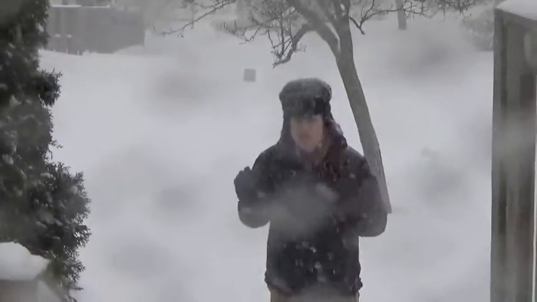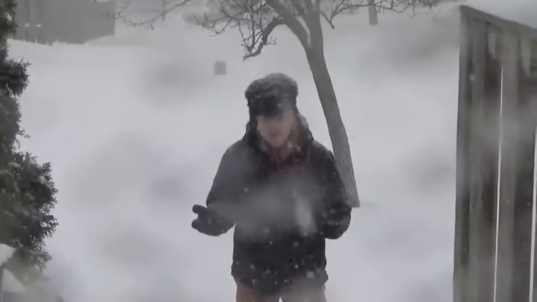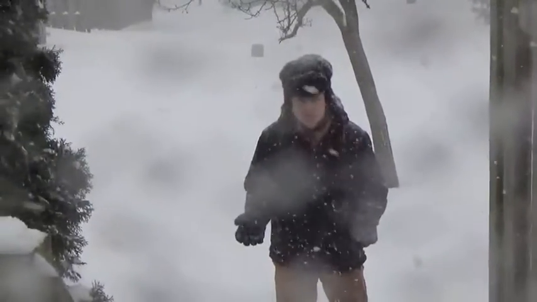Weather in Minsk very cold. Snow coming down.